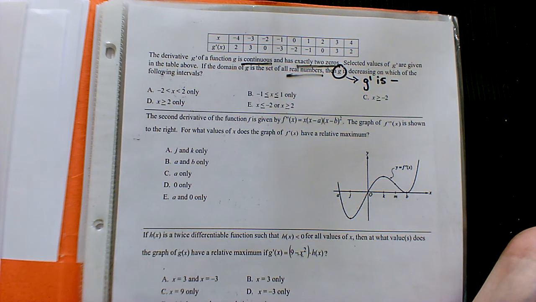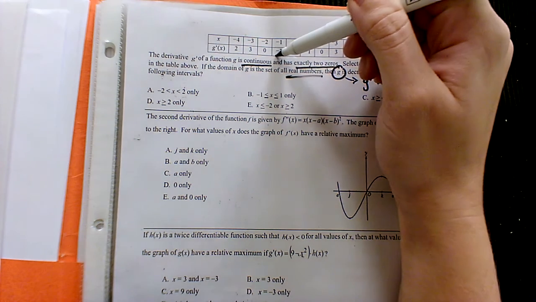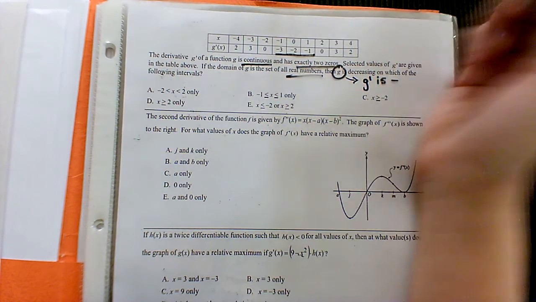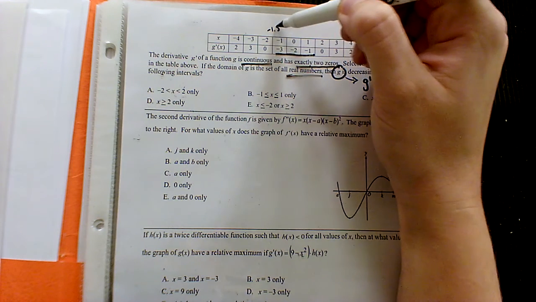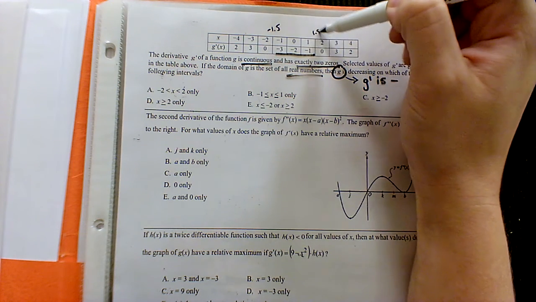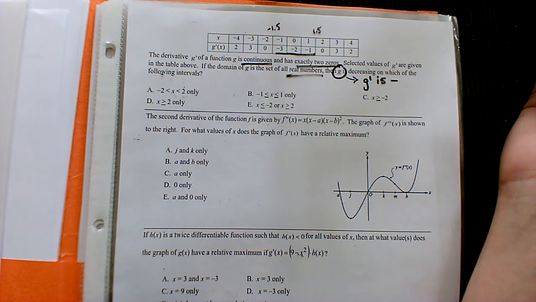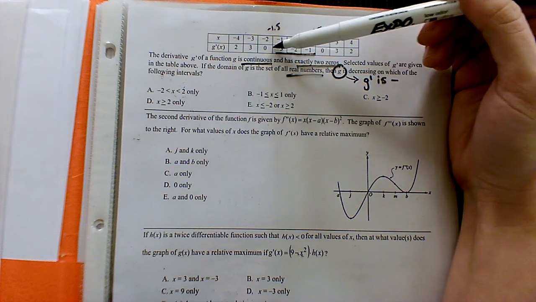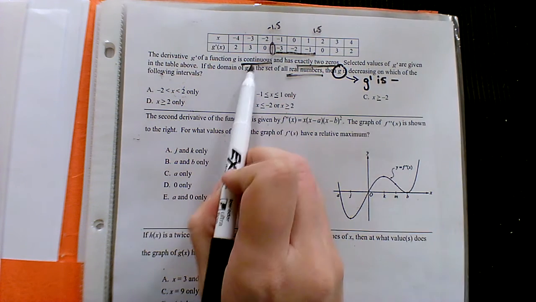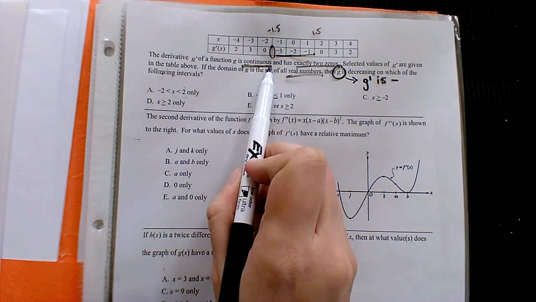What do you think? -1 to 1. All right, so we're definitely negative in here. What if I wanted negative 1.5 or 1.5? Would we still be negative in there? We're continuous, so no holes, no jumps, no asymptotes.